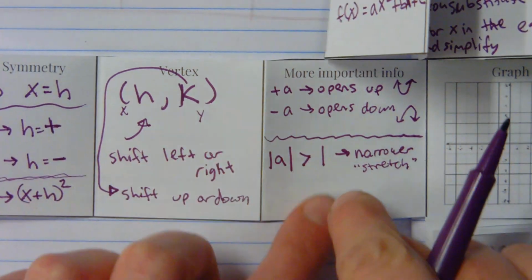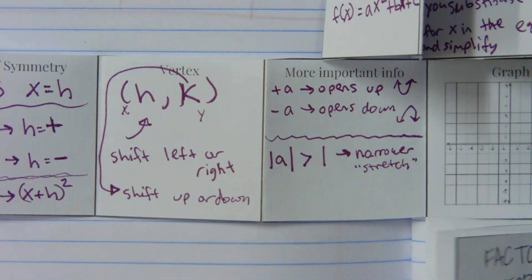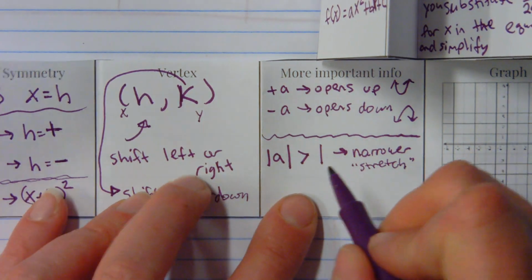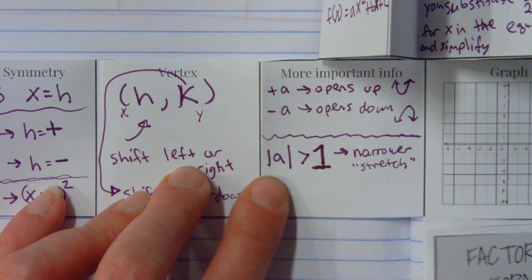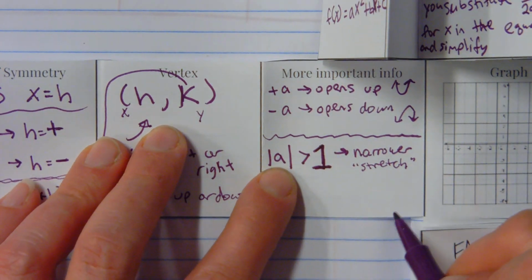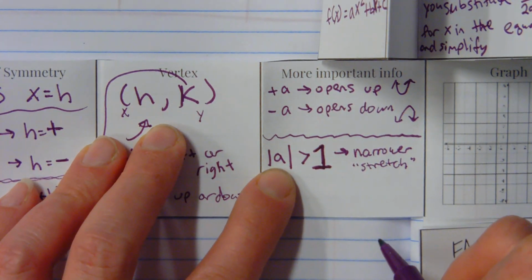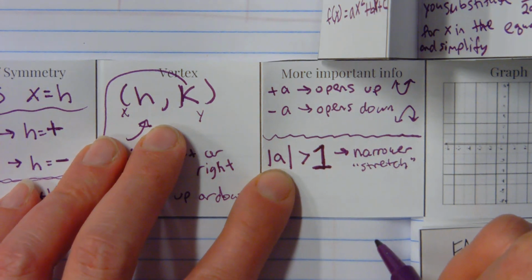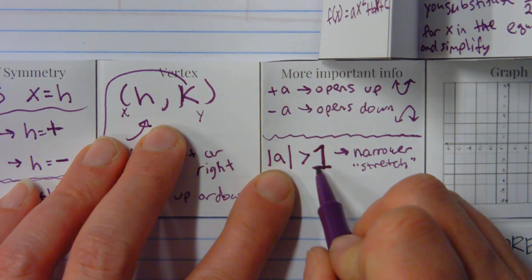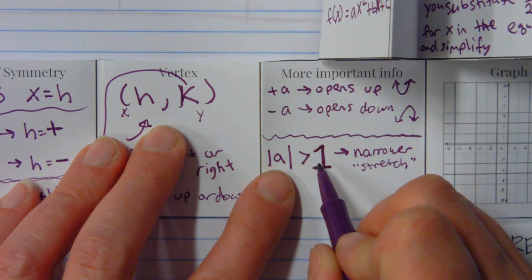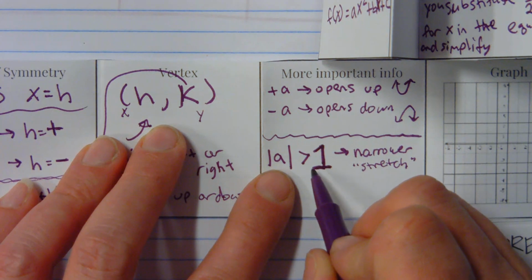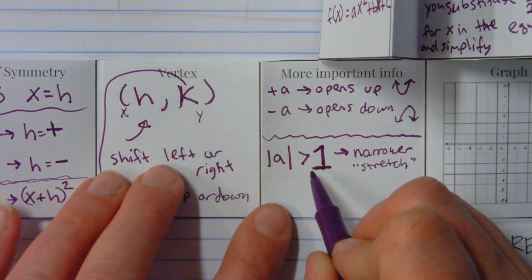It's like something is coming and stretching it to make it narrower and taller and longer. I'm going to write my 1 that way so you can tell it's the number 1. So that would be like if that was a 3 or a 5 or a 1.2, whatever the absolute value is, positive or negative, it's going to tell us what our stretch is. If it equals 1, then it's going to be a regular stretch. There will be no stretch. It'll be this normal, as we call it, the parent graph opening at that point.